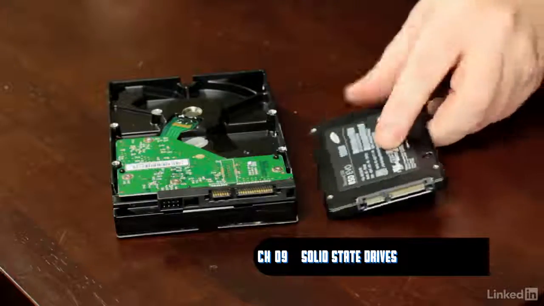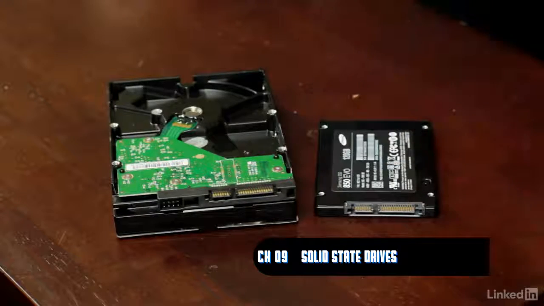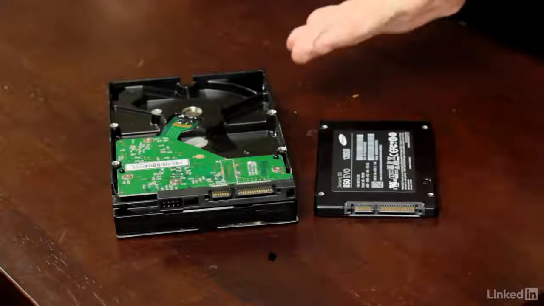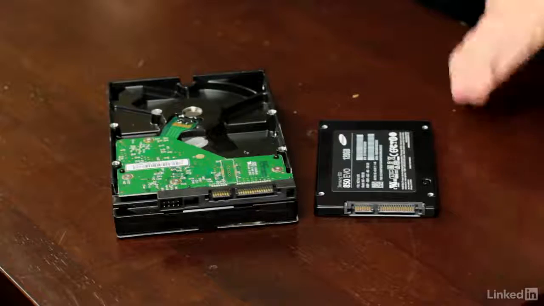This, my friends, is an SSD, or a solid state drive. SSDs are becoming very popular in today's systems, and certainly something we want to talk about. Now, before we go any further, what I want you to do is take a look at these two drives here. On your left is an old school hard drive, rotational media. On your right is an SSD.